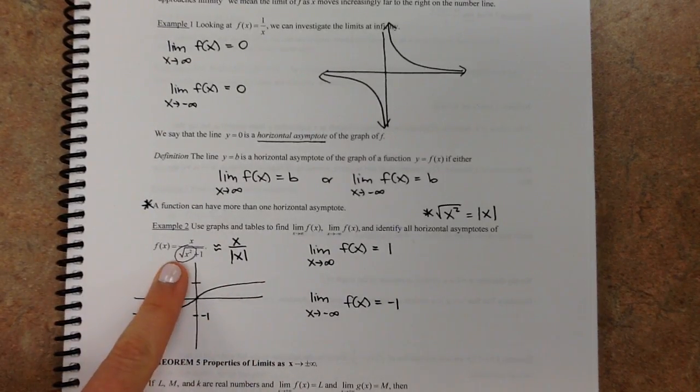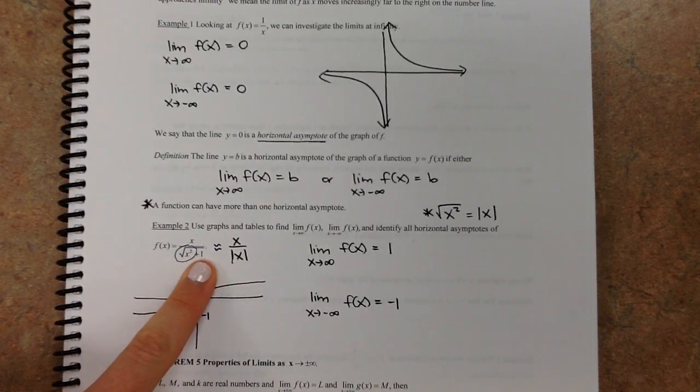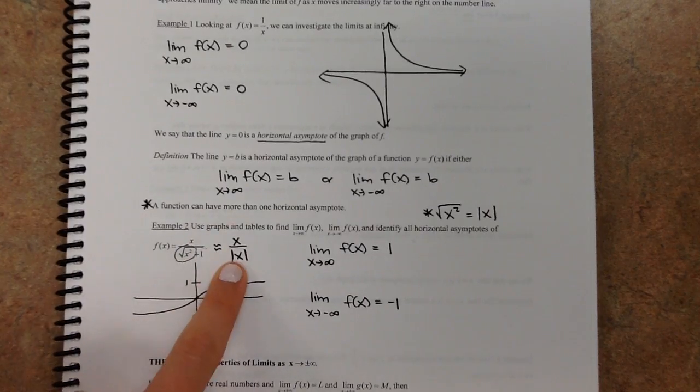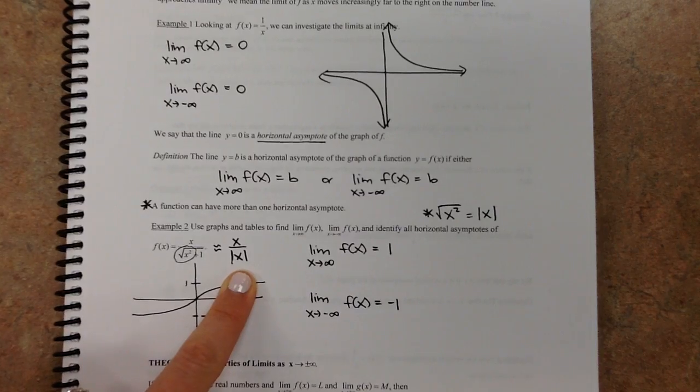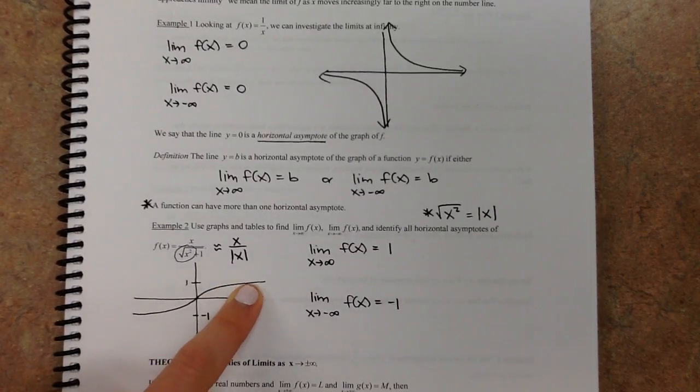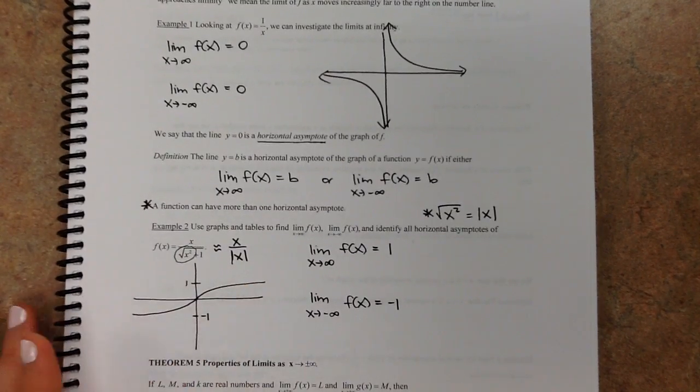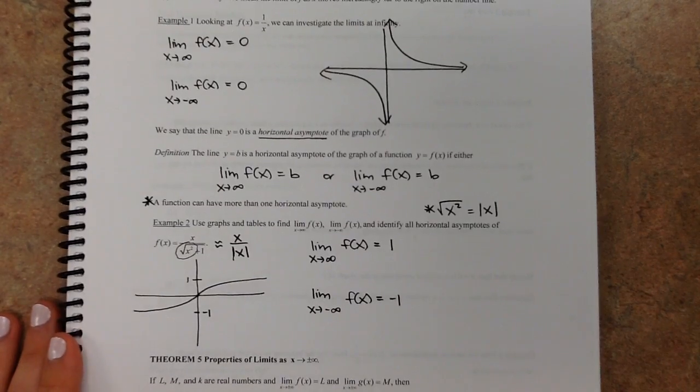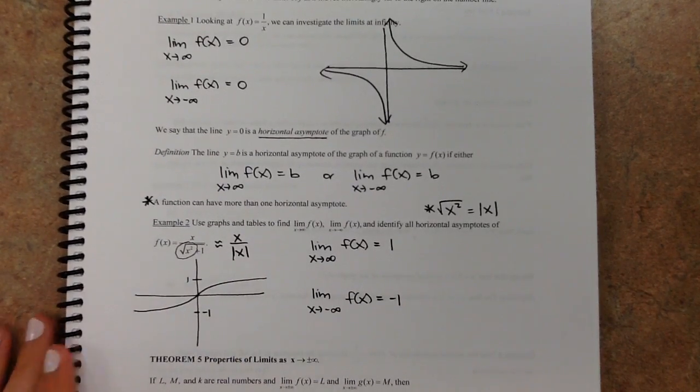Remember, the bigger x is, the less of an effect that plus 1 is going to have. So that's why as you get farther and farther out, this looks an awful lot like this, which is either positive or negative 1, depending on if you're plugging in positive or negative numbers. Okay, so that's more of an analytical way to look at it, rather than looking at a graph or looking at a table. Because sometimes, and on the AP test this will happen, sometimes you won't have a calculator in front of you, and you'll have to kind of mess around with numbers like I did here.